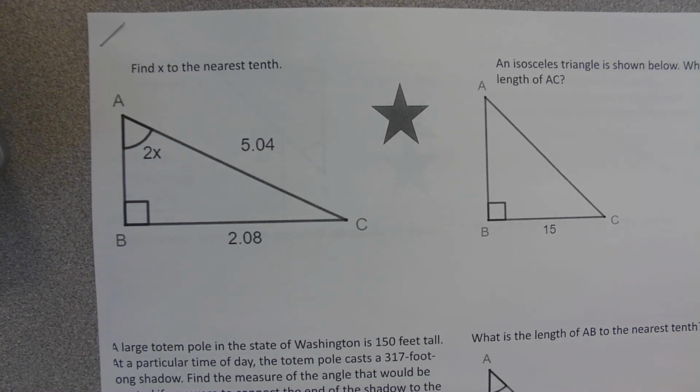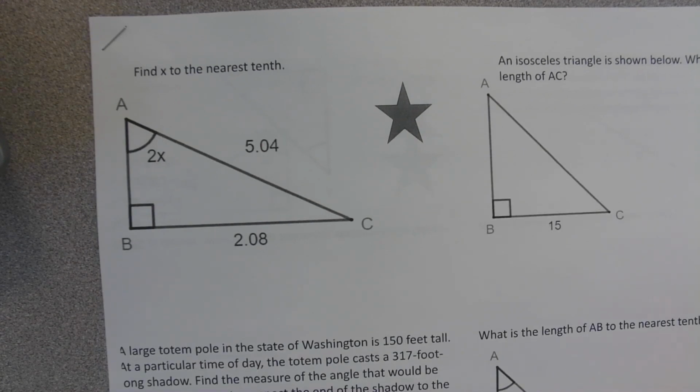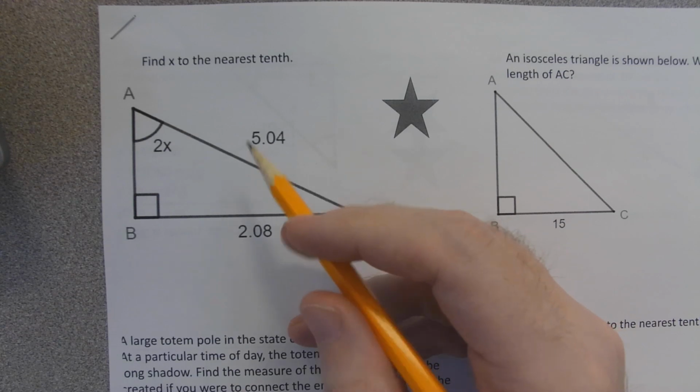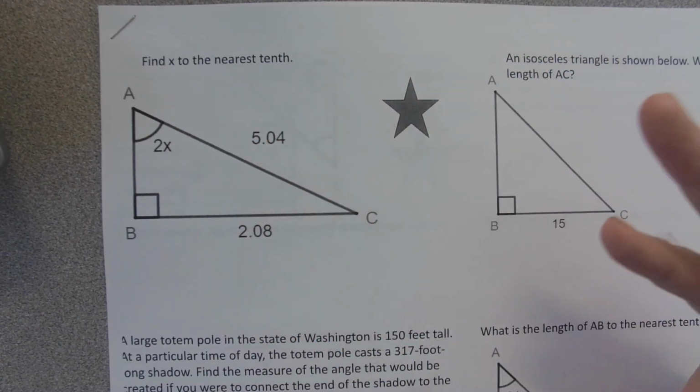All right. So what we're looking at is the first question for the review. Now, I know some of you did this in class, some of you didn't, depending on how the game played out, but we're going over all these questions regardless of whether you did it or not. So, it says find x to the nearest tenth.